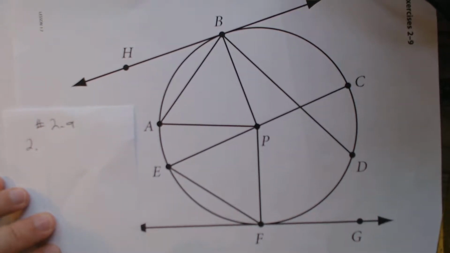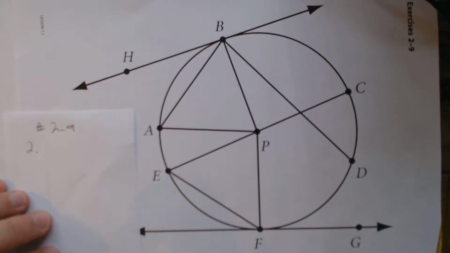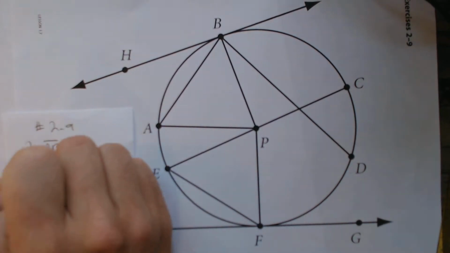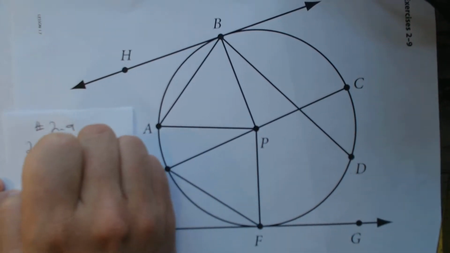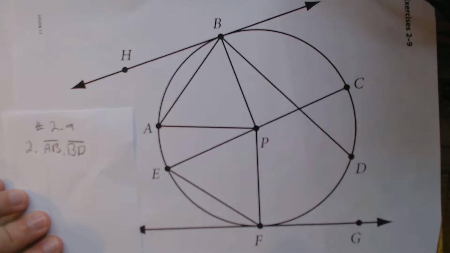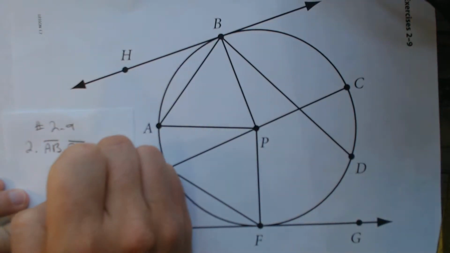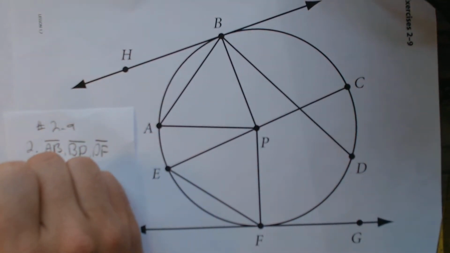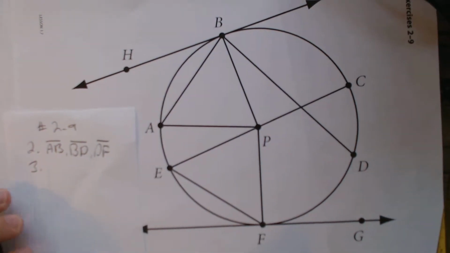Well, a chord is a line segment with endpoints on the circle, such as AB, BD, and what else? DF, and that's 3. So number 3, name 1 diameter. Well, a diameter is a chord that passes through the center of the circle, such as EC.